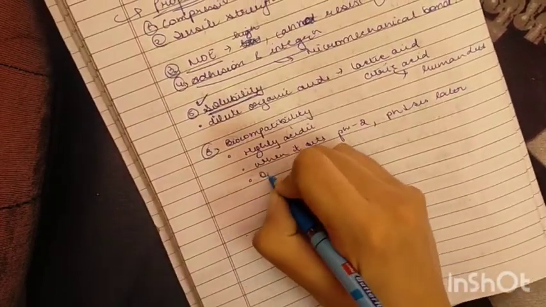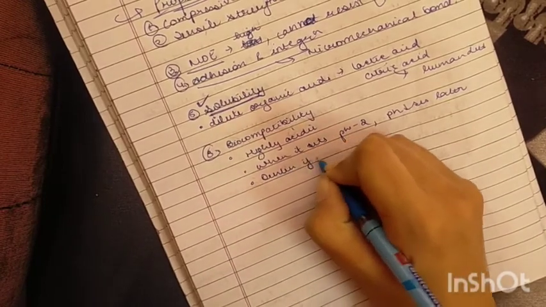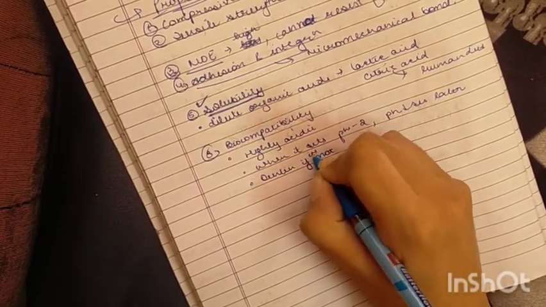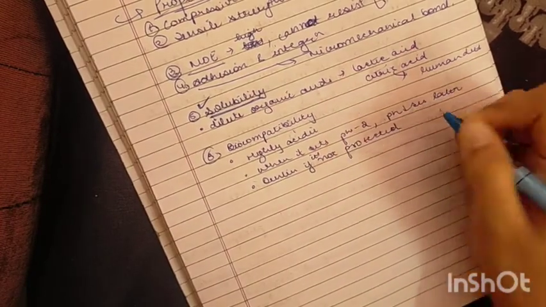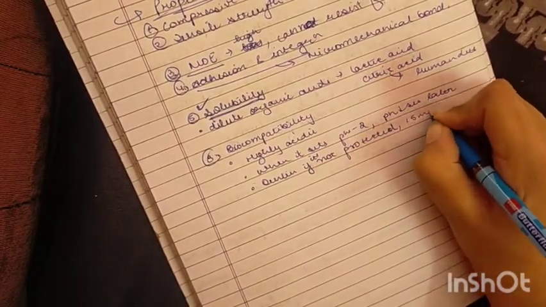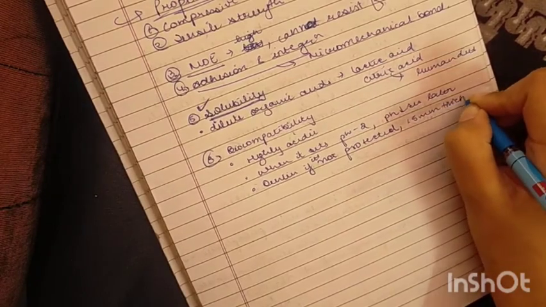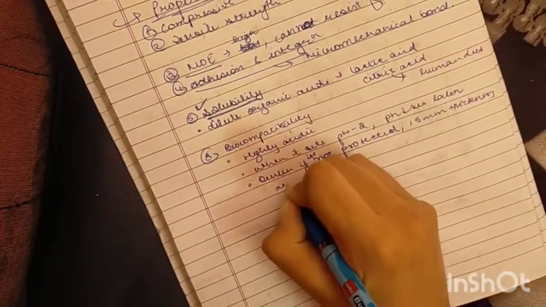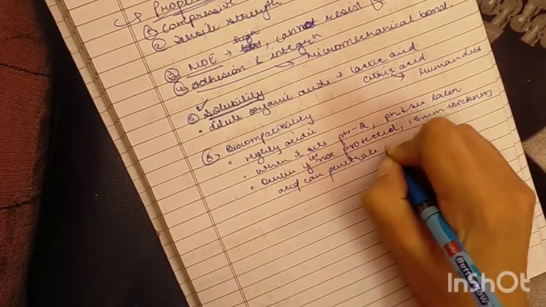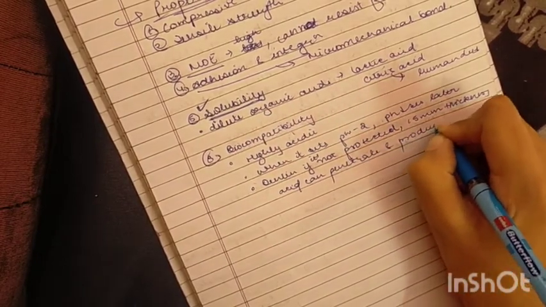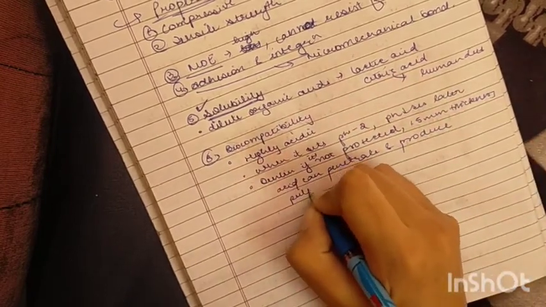The dentine, if it is not protected by some varnishes, has a thickness of 1.5 millimeter. The acid can penetrate and produce pulp irritation.